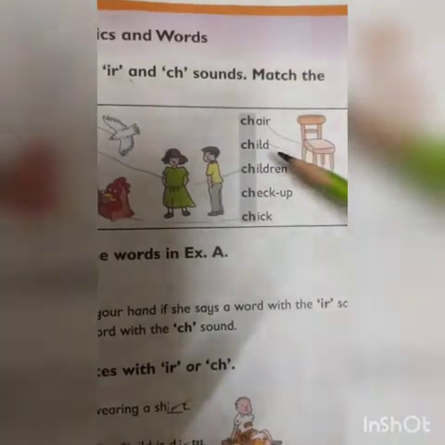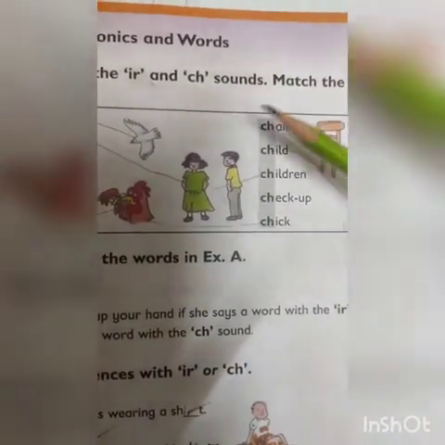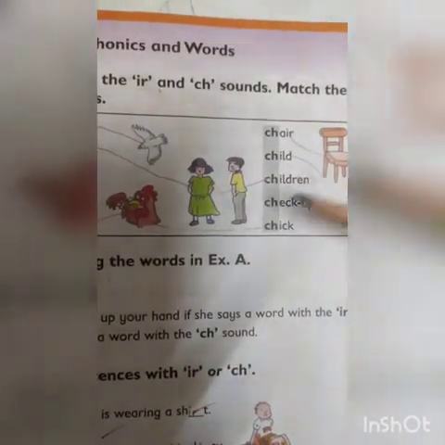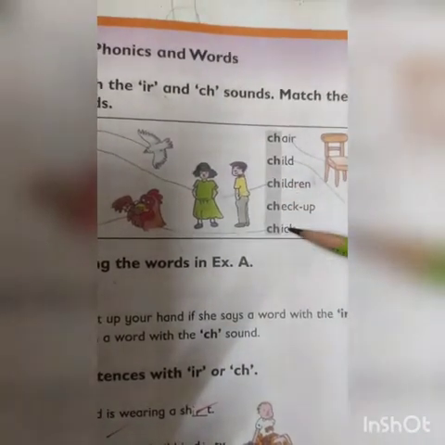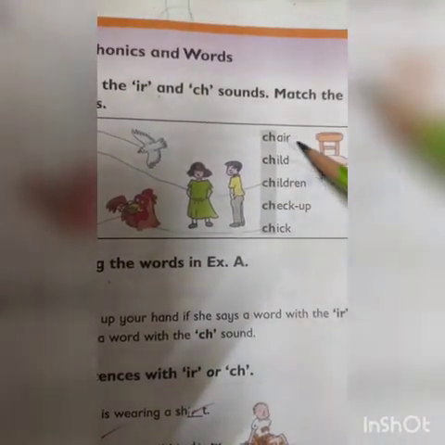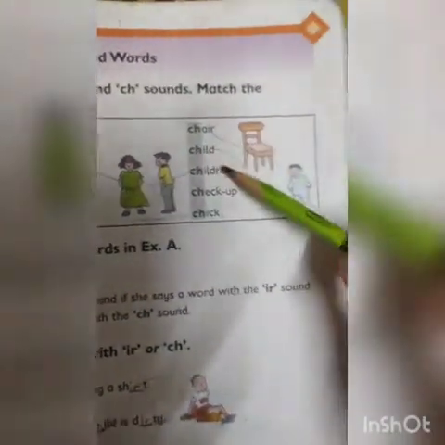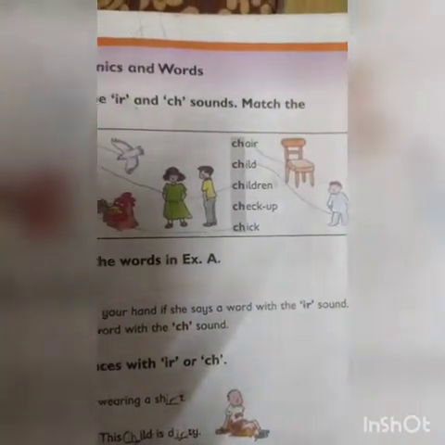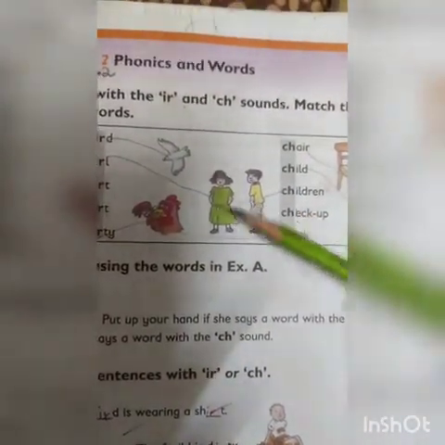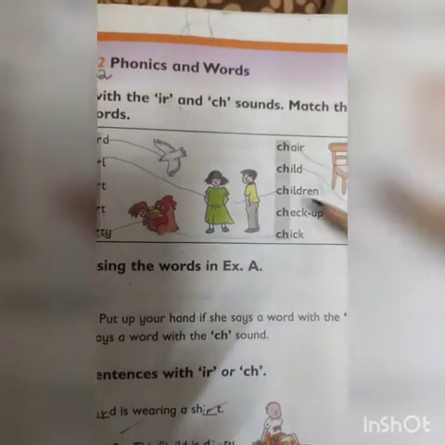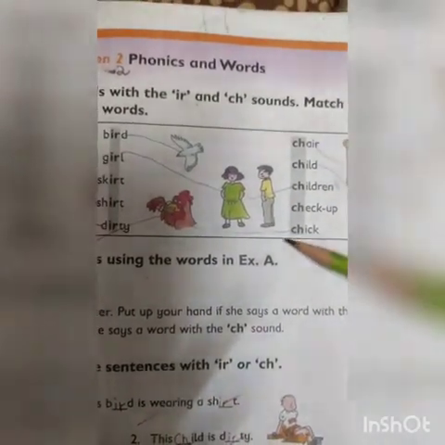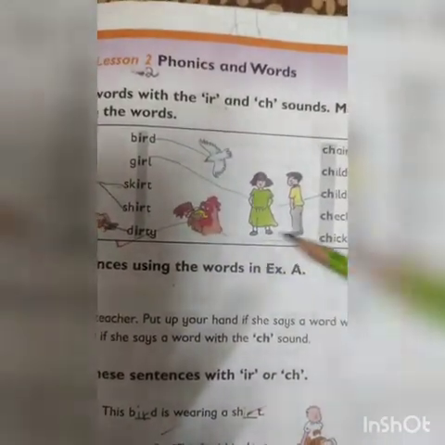Chair, child, children, checkup, check. So match chair with the picture of chair, child with the picture of child. Children, they both are children, so match it with them. Checkup and chick, so match it with chick.